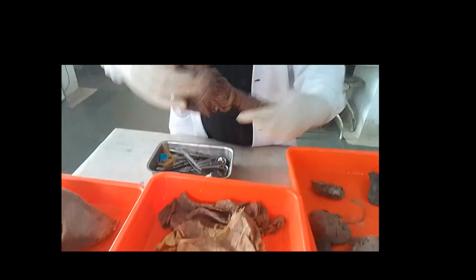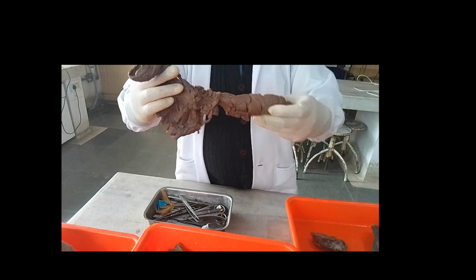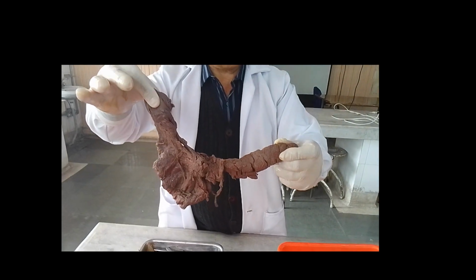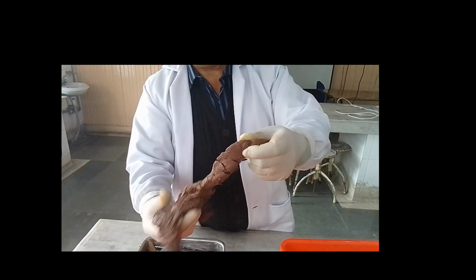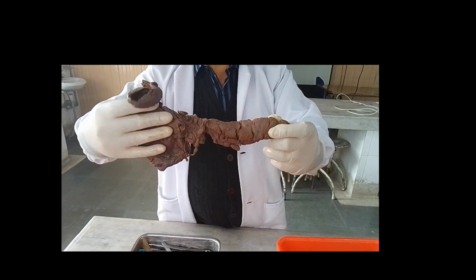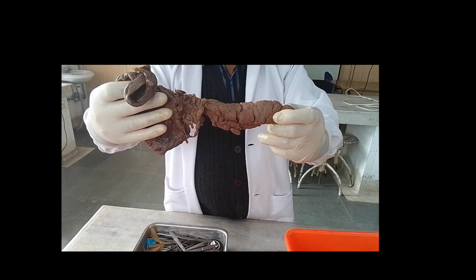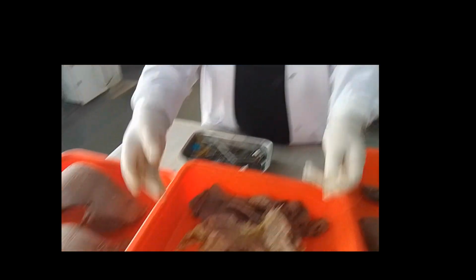This is a specimen of duodenum and pancreas. This is pyloric end of the stomach, followed by first and second part of the duodenum, then head, neck, body and tail of pancreas.